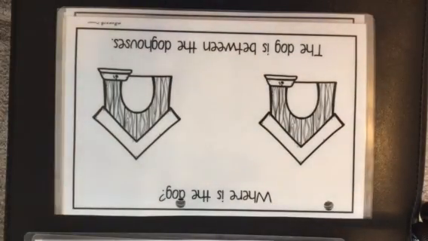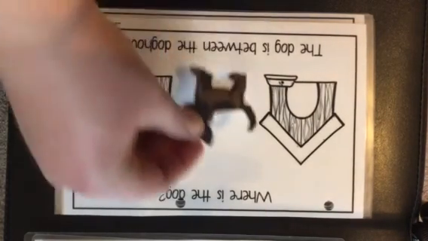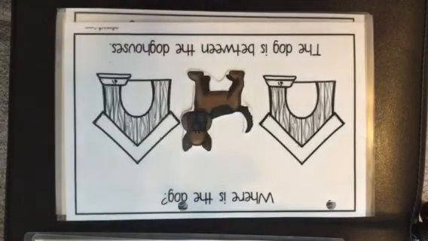The dog is between the doghouses. Where should he go? There he is. Where is the dog? Between, between. Where is the dog? He's between the doghouses.